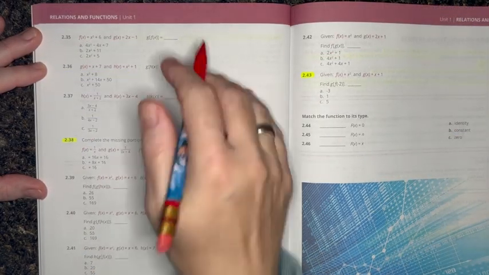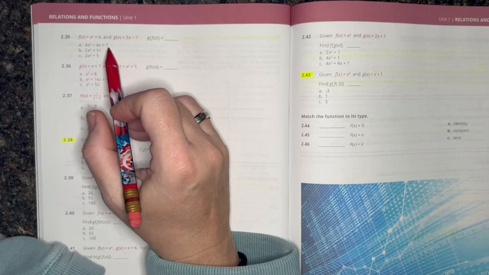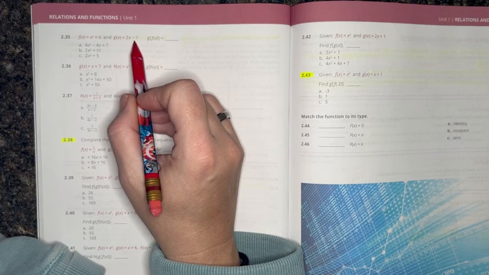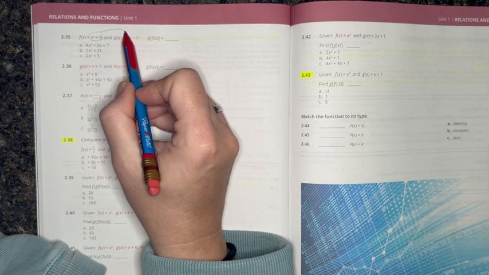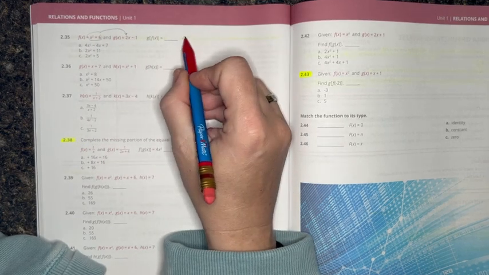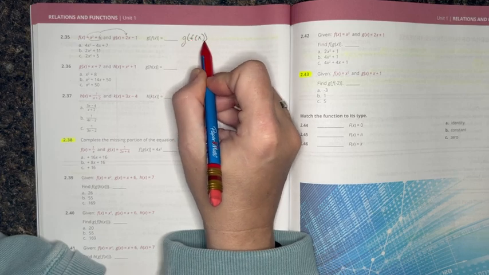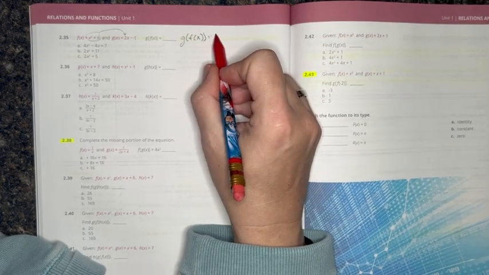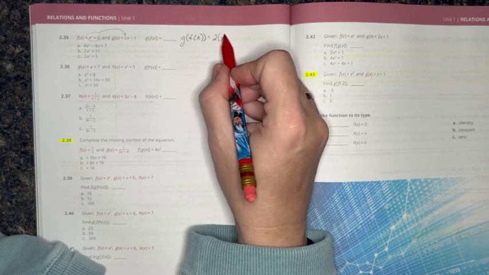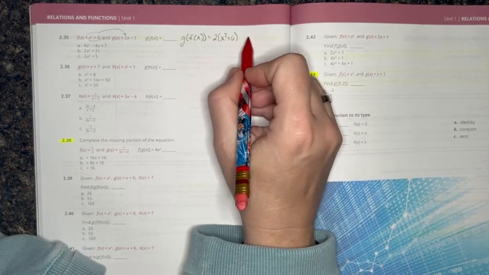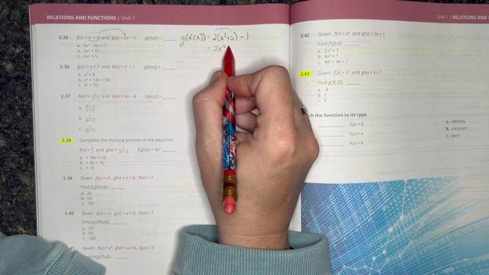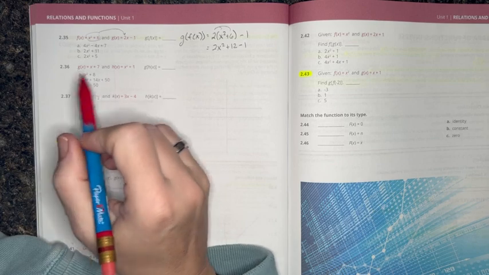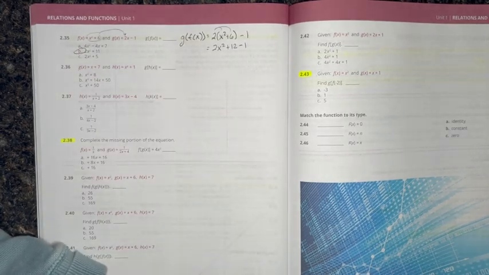Let's take a look at 35. f of x equals x squared plus 6, and g of x equals 2x minus 1. g of f of x. So again, this is going to be substituted into here. So for g of f of x, it is going to equal 2 times x, but our x is x squared plus 6, minus 1. Okay, distributing my 2 is going to give me 2x squared plus 12 minus 1, or 2x squared plus 11. So B is our answer.